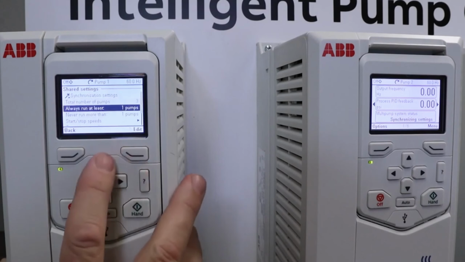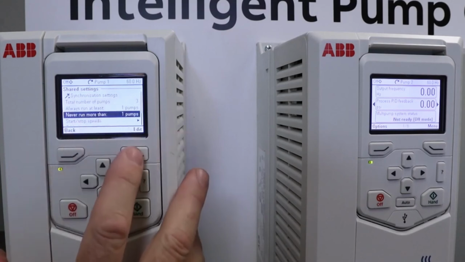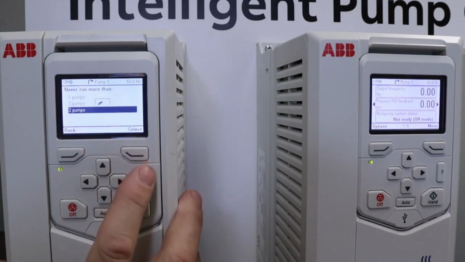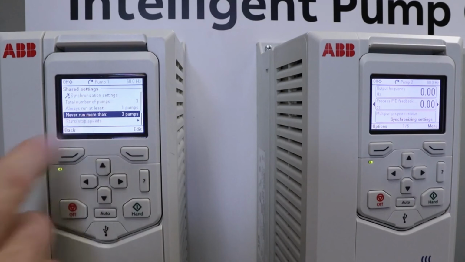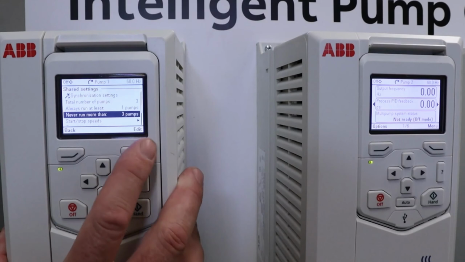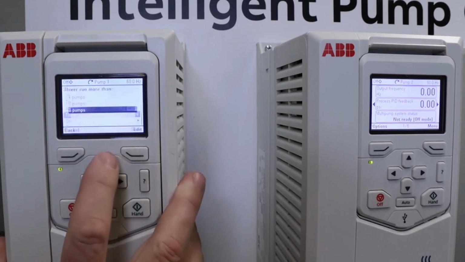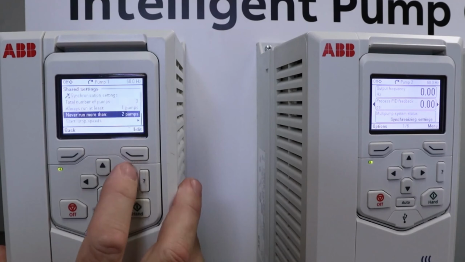I'm going to always run at least 1 pump. I'm never going to run more than... I can edit that right now. I can go up to 3 pumps. In this case, if I set it to always run at least 1, never more than 3, my system will run 1 pump, and as it needs, it will add more pumps up to 3. In this case though, I'm going to make it a system with an extra pump. I only run 2 pumps maximum. So I'm going to edit that again and set it to 2 pumps.